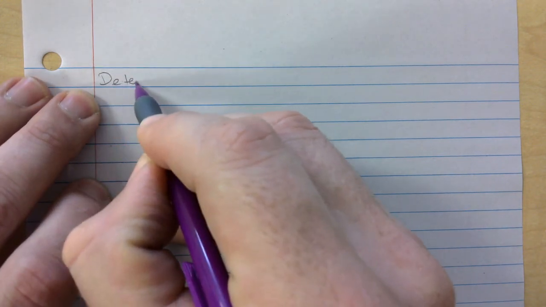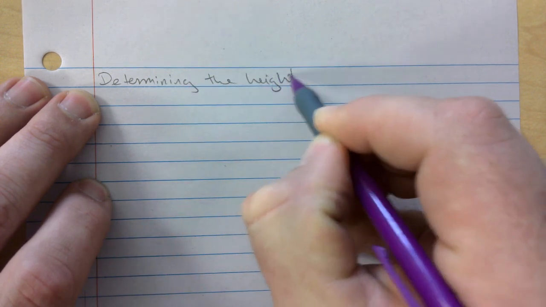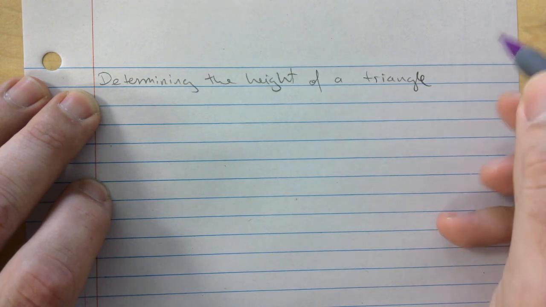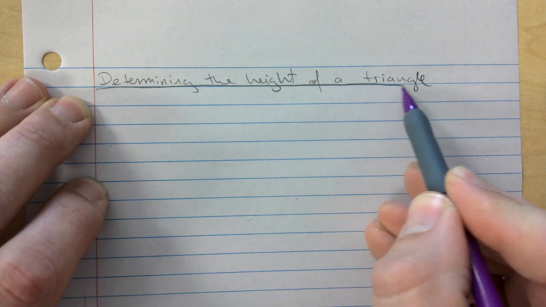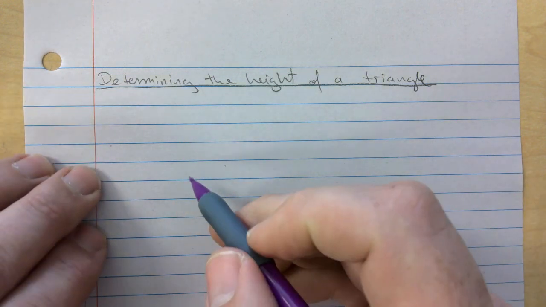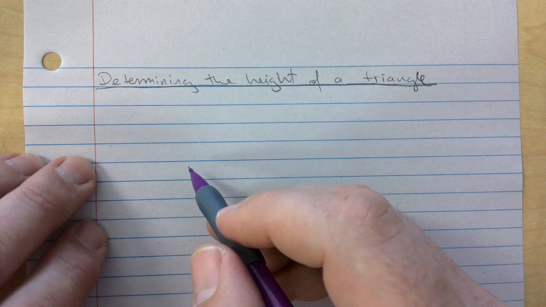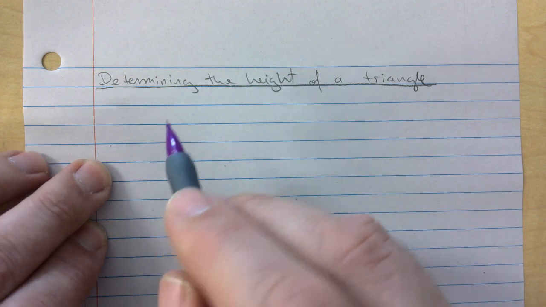We're going to talk first, because this is going to be very helpful as we go along, about finding the height, determining the height of a triangle. And that's a big one, and I will talk about the height.